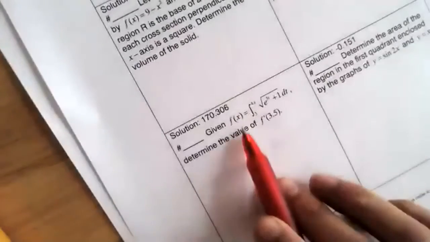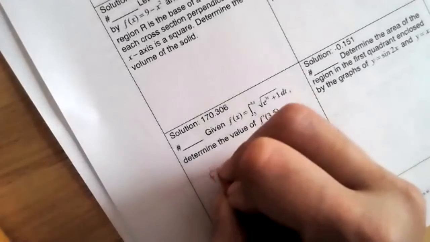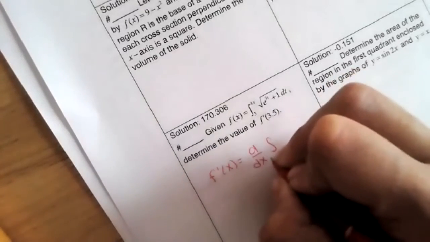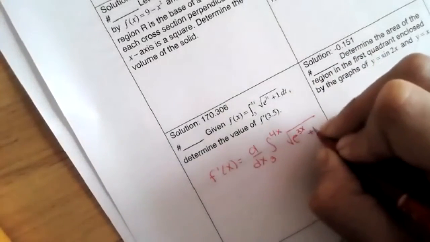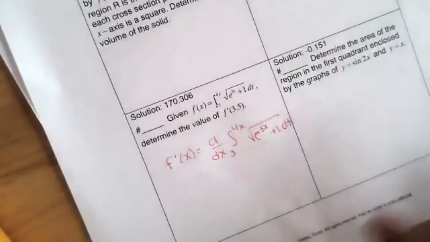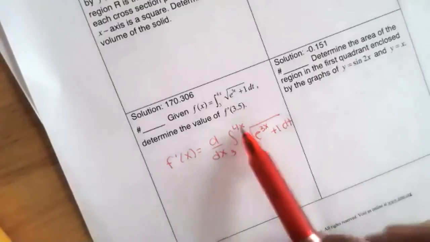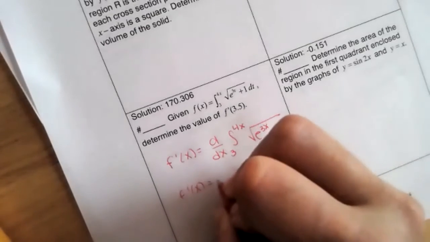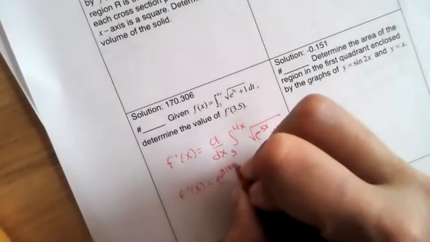Because if you're given the function and now you want to find your derivative, if you think about f prime of x equaling d dx of an integral, then like the dx's cancel. And remember that when you take it, you plug that in. So it becomes f prime of x equals e to the 3 times square root of 4x plus 1.